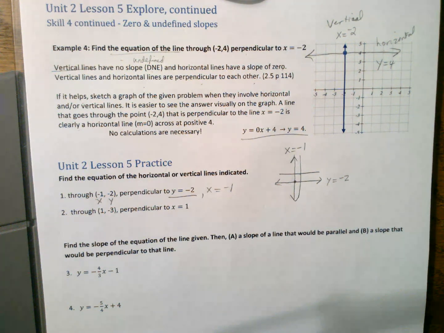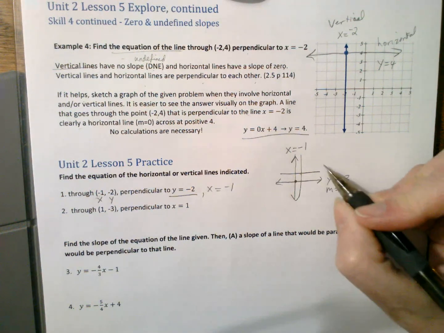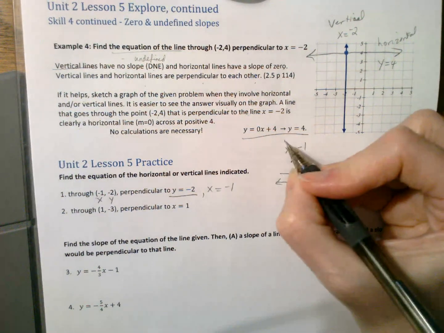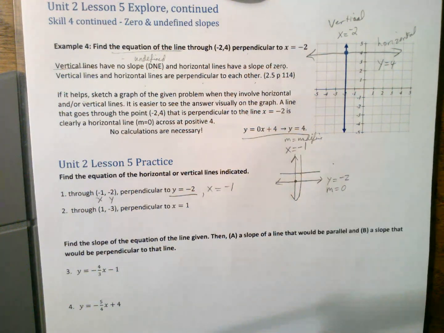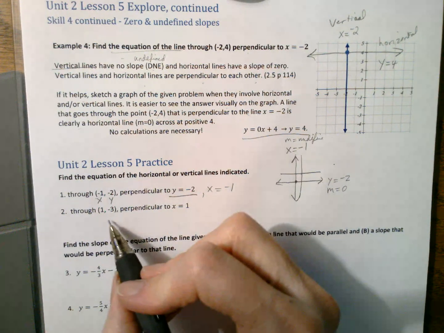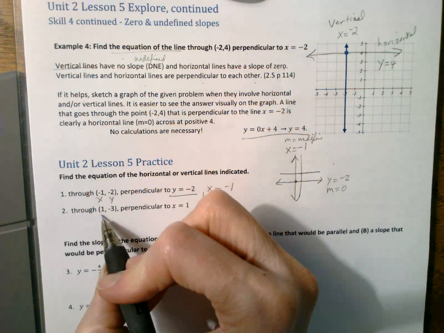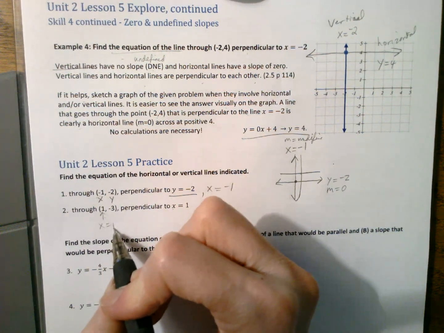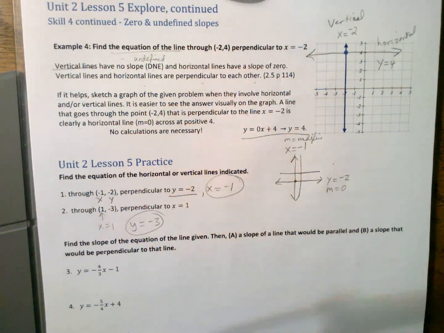So remember their slopes are a little tricky. So the slope of a horizontal line is 0. The slope of a vertical line is undefined. So again, a little tricky. Just to put this one in your notes should it come up. So we're looking through a line that's perpendicular to x equals 1. Notice that's an x equals 1. Okay, so the y must equal -3. That's all you need to do. Okay, so they may come up.